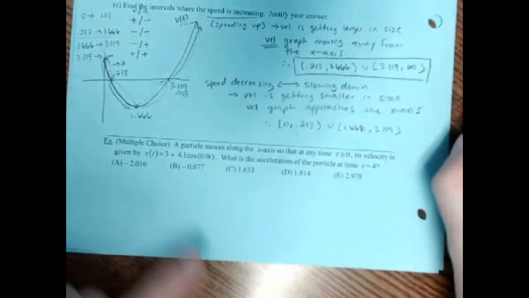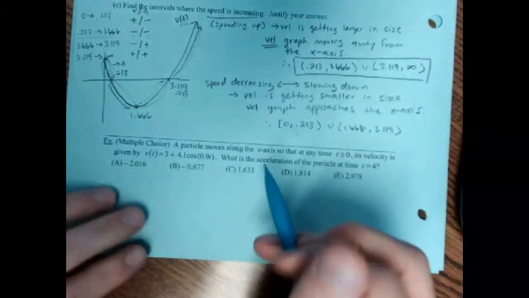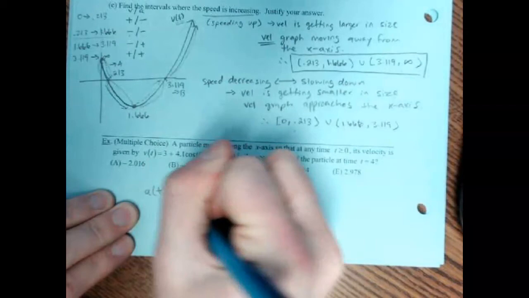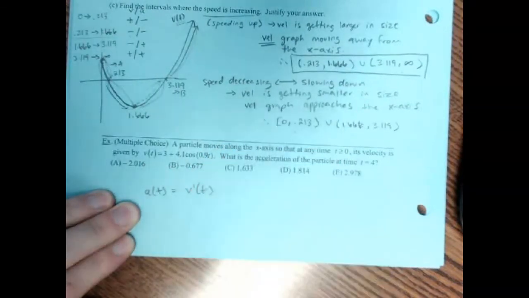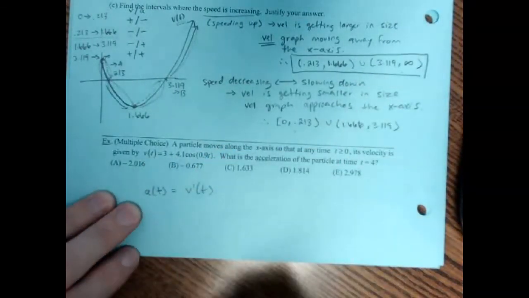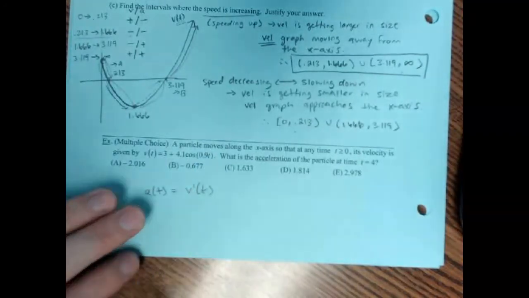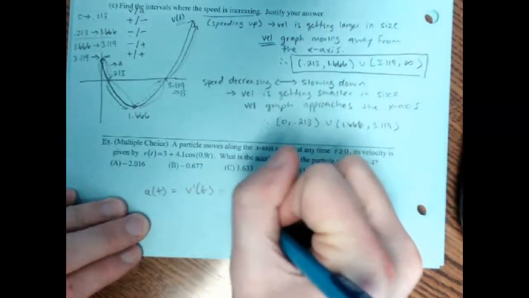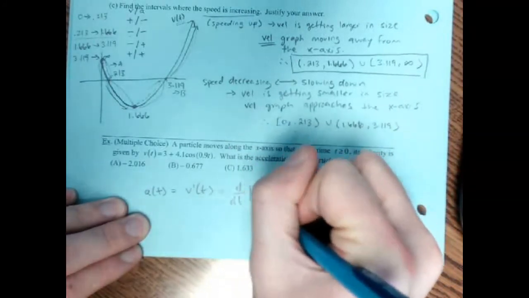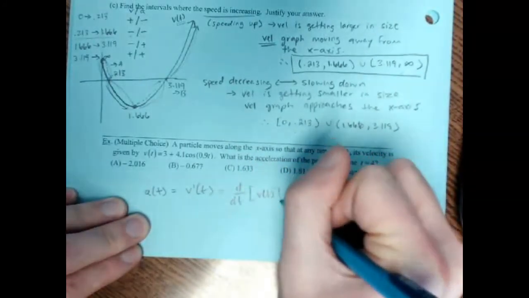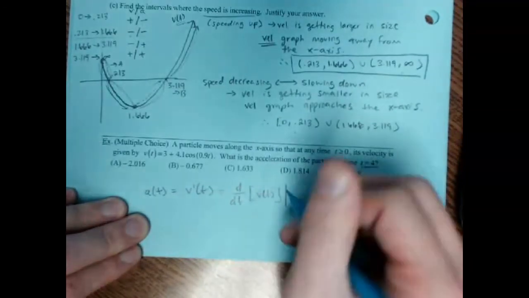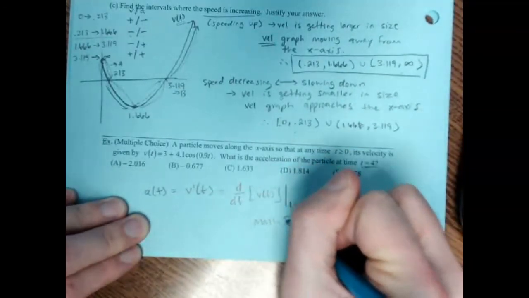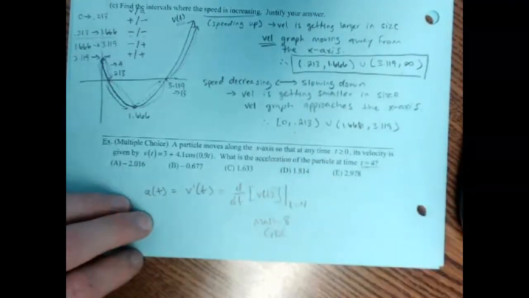We have the velocity formula, and it asks for the acceleration. Well, I know the acceleration would just be the derivative of the velocity. Could I take this derivative myself? Sure, you would need to use the chain rule. But since we're going to use the calculator, let's just use the calculator. Let's take the derivative of this velocity formula, and then specifically, we're going to evaluate it at time equals 4. And we're going to use Math 8 in my graphing calculator.